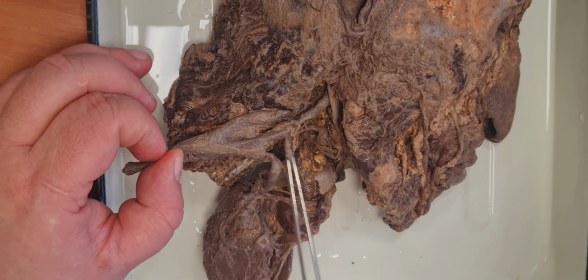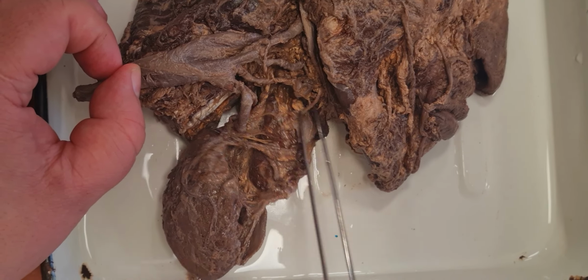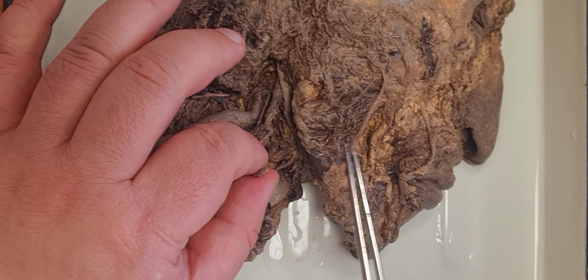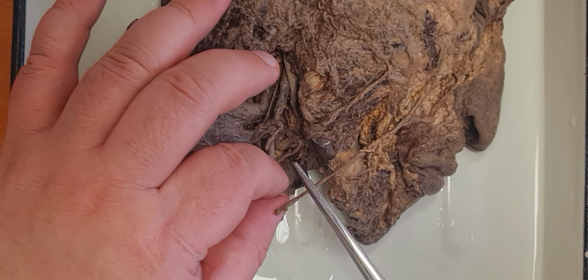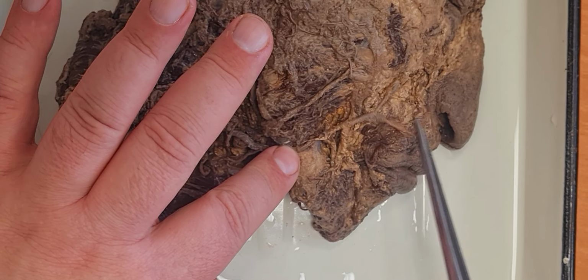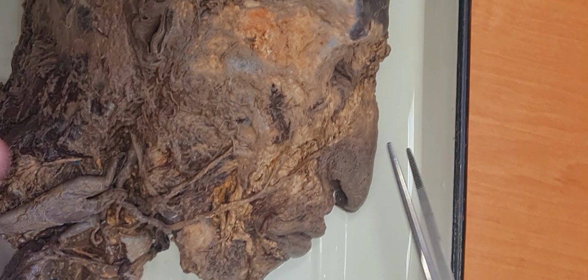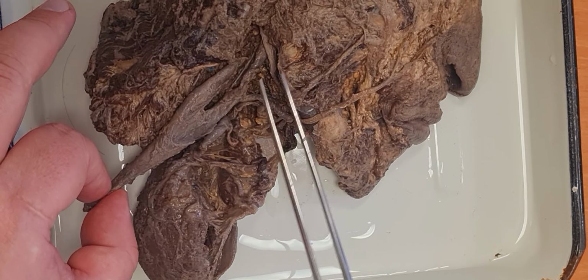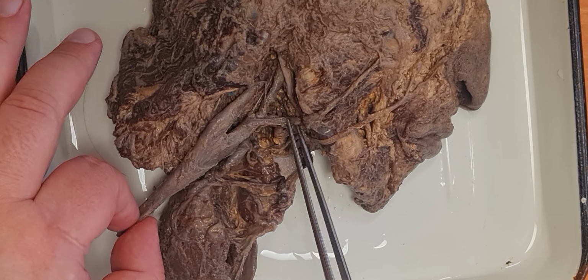Next artery, look here, this one, that is the lingual artery, arteria lingualis, and it is the facial artery, arteria facialis, that is the continuation, arteria facialis here, and it continues into arteria angularis from the facial artery. Then what else? It is arteria pharyngea ascendens, this one.